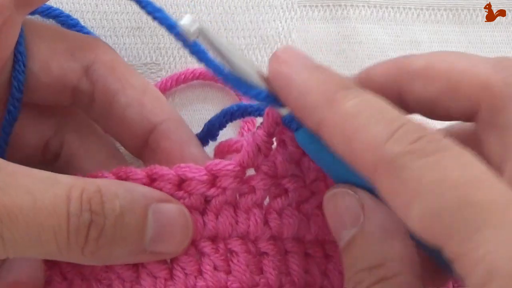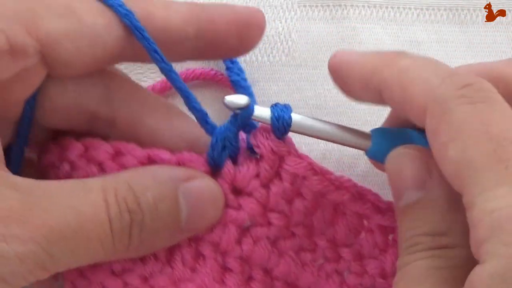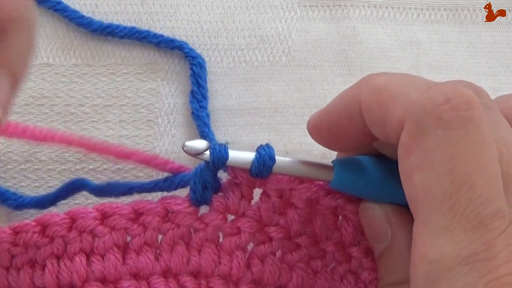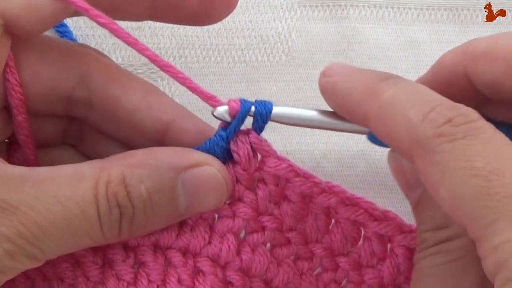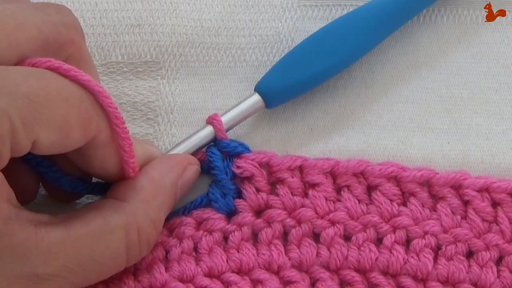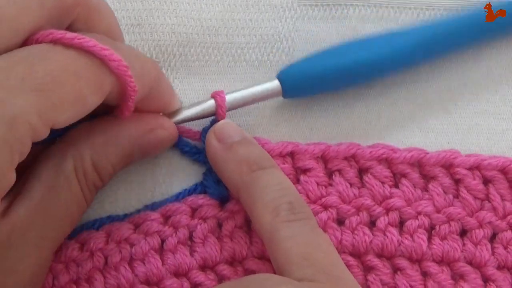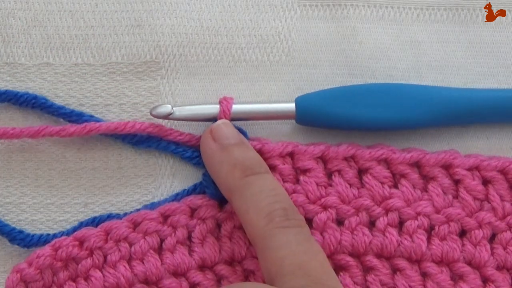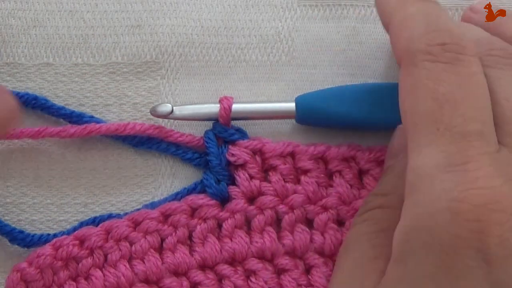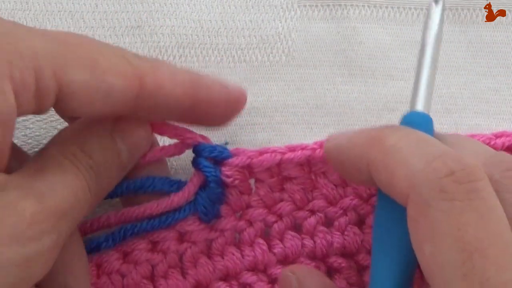And if you now work this one in the blue yarn, and I do my last yarn over to pink again, you can see you've got an entire blue stitch. So the loop that's on your hook is the top of the next stitch. That's the take-home message, because that will help you to realize what is the next stitch.